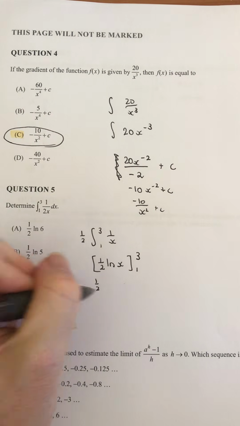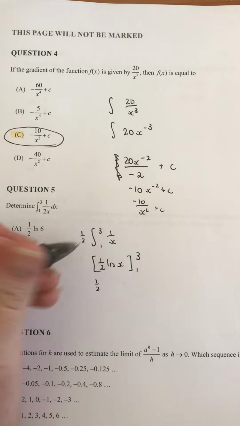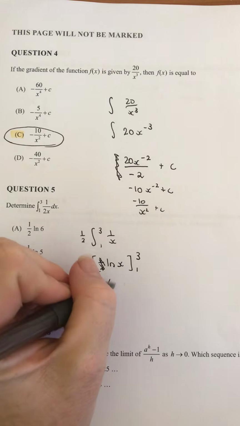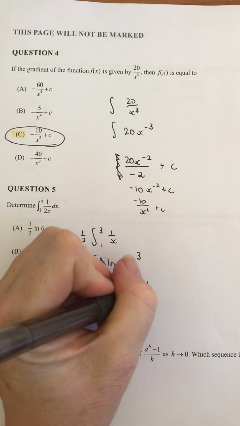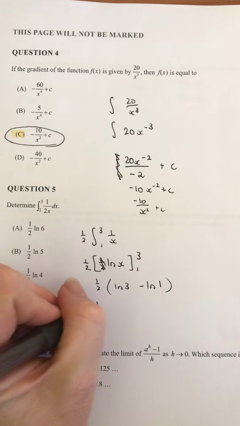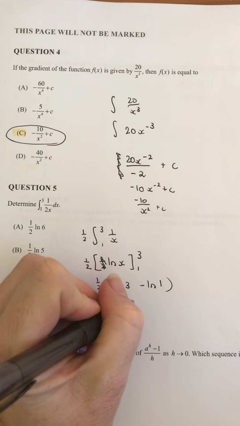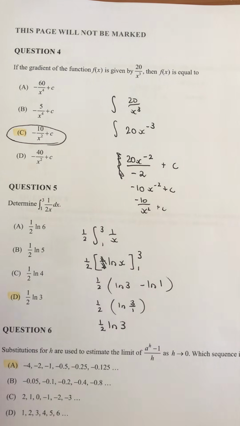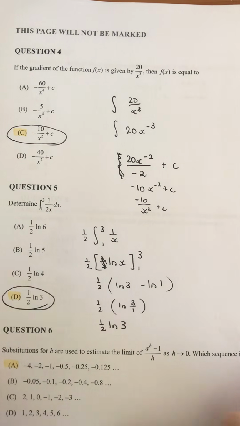So we've got a half of, and we actually could leave that half right out the front, makes it even easier. A half of ln of 3, take ln of 1. We know when we subtract, that means we have our divided by, so 3 over 1 there. So it's a half of ln 3. And then when we look over, that is our answer D.